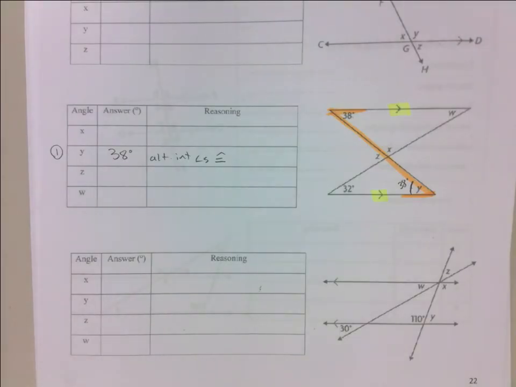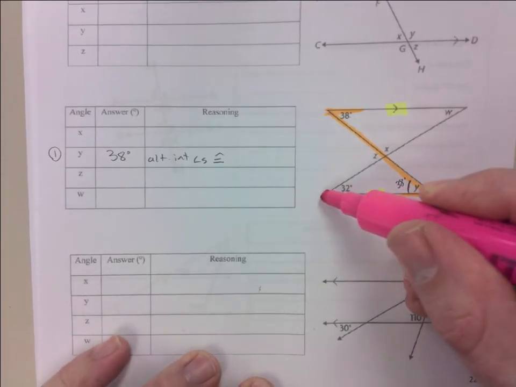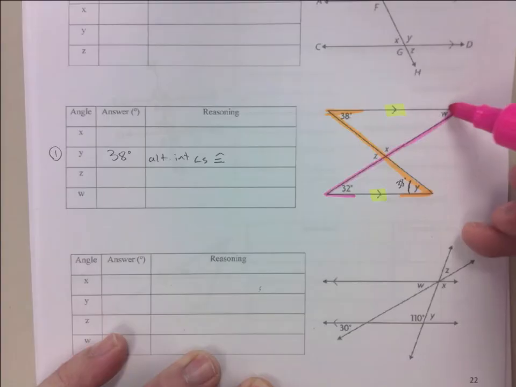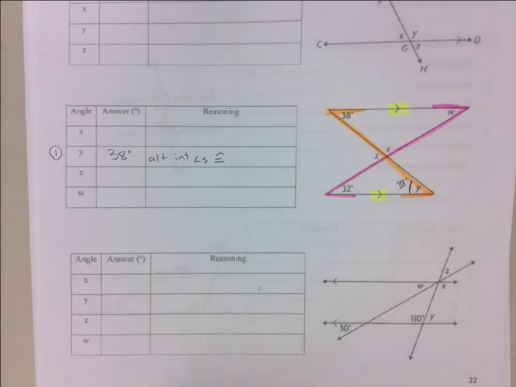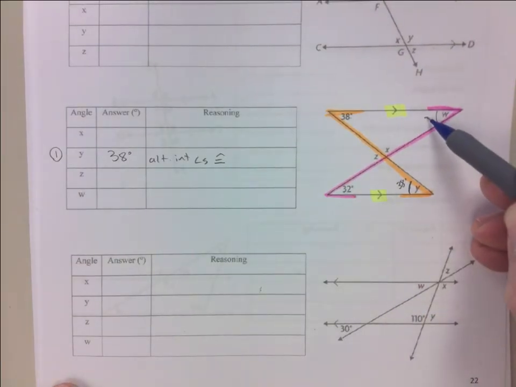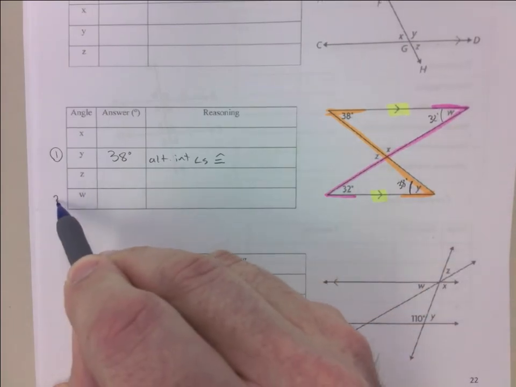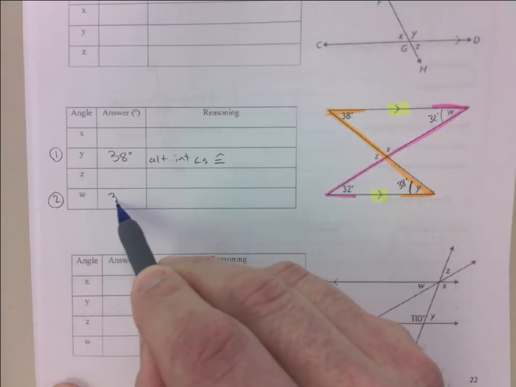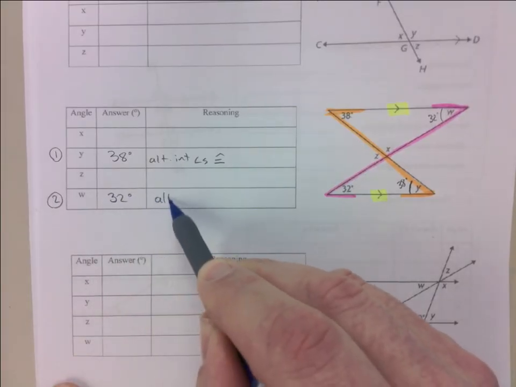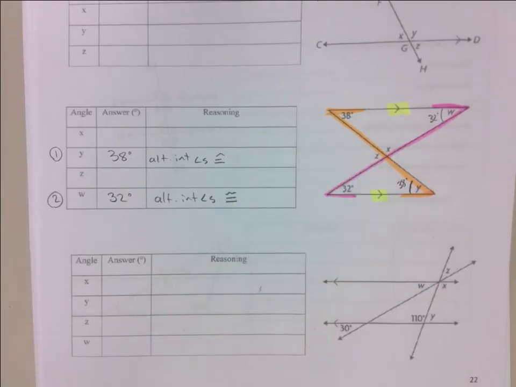What else can I do now? I see a 32 here. I'm going to try to travel along that transversal and get to another parallel line. So this is 32 here, correct? So w is my second angle that I've solved. And I use the same reasoning. Alternate interior angles are congruent, they're equal.